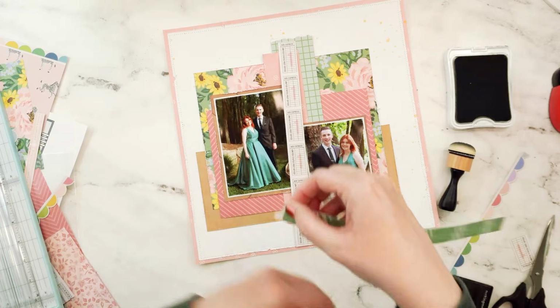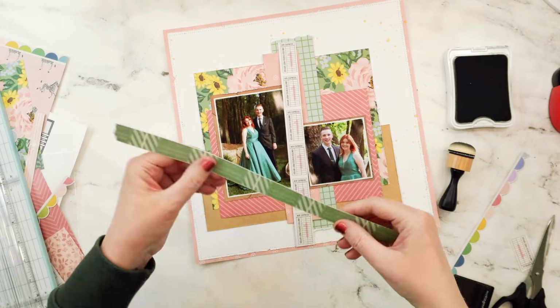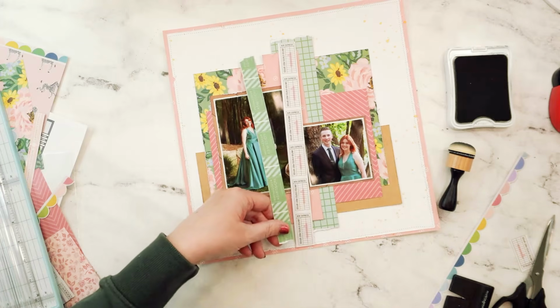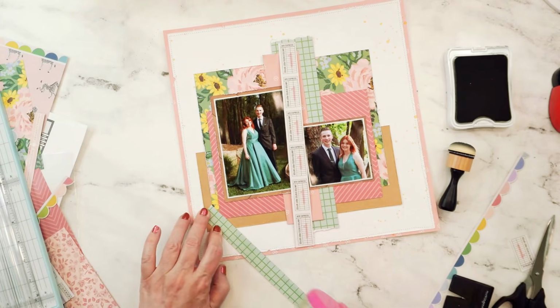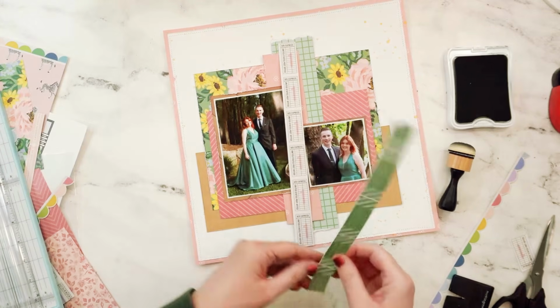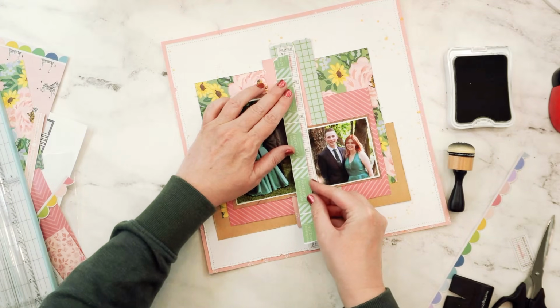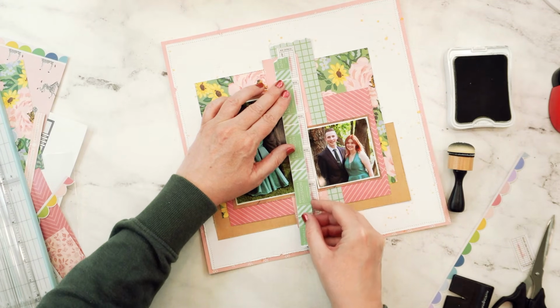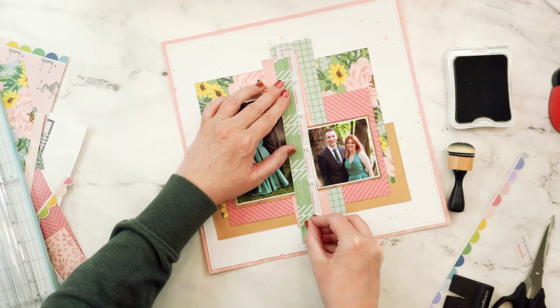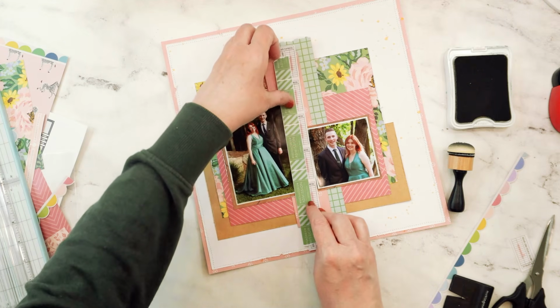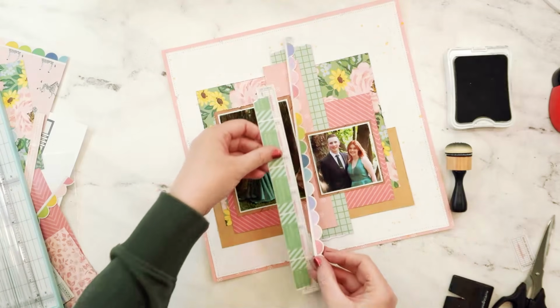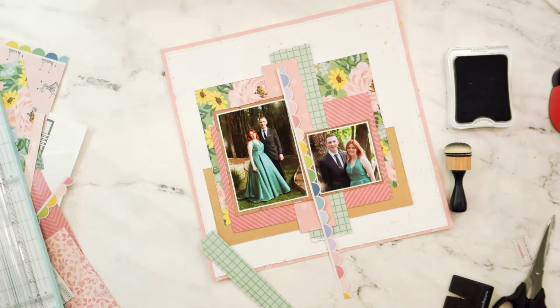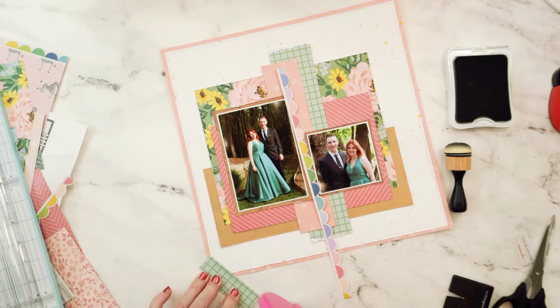I like the idea of tearing that one. Okay, so let's add those together. I think I'm going to cover the ones just because I feel like it's a little distracting. And then let's add that scallop underneath the edge.